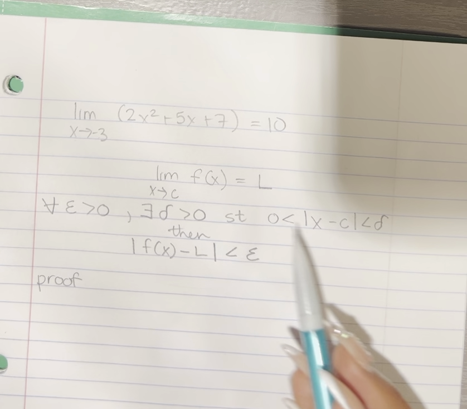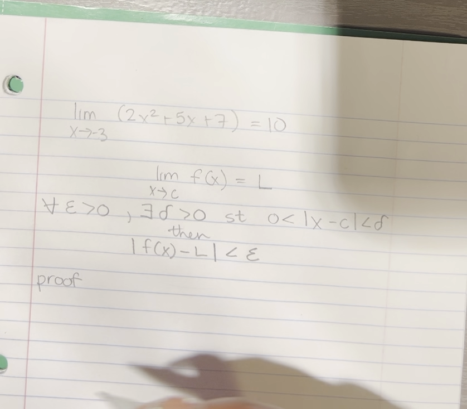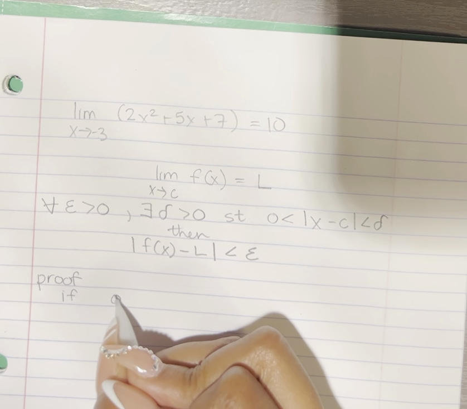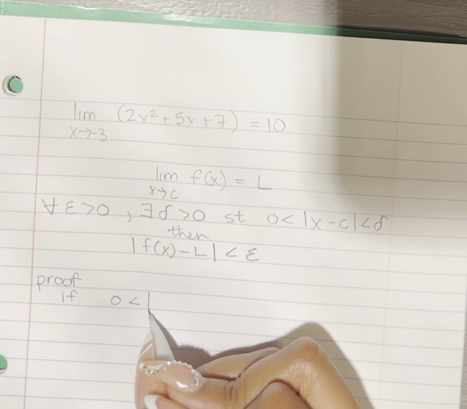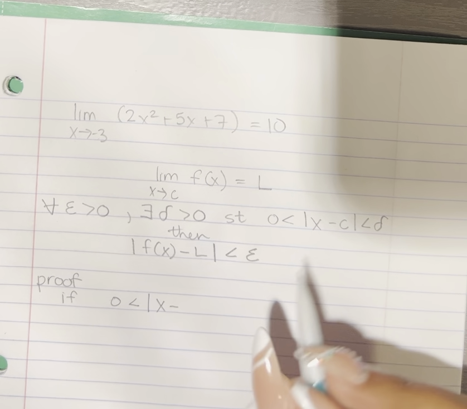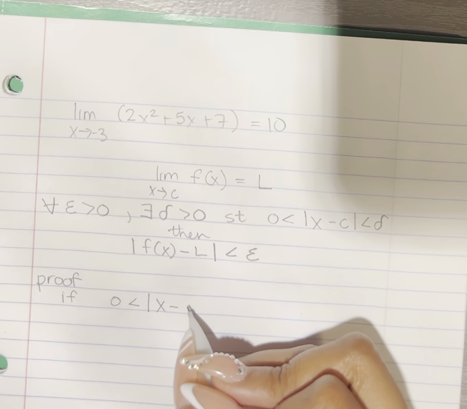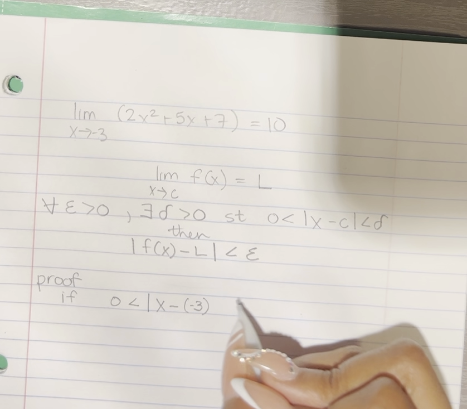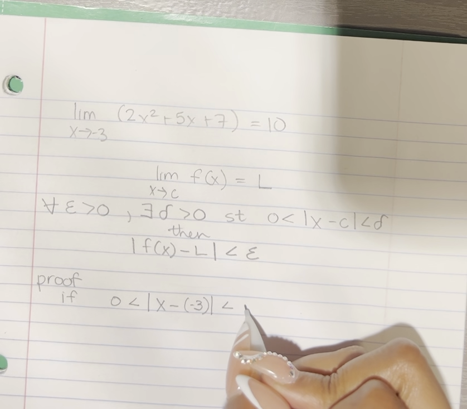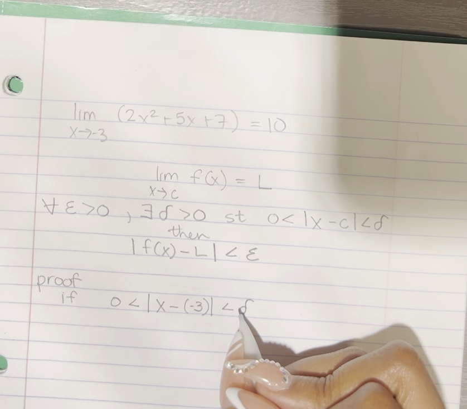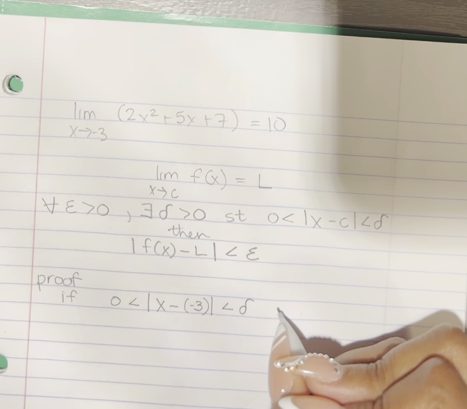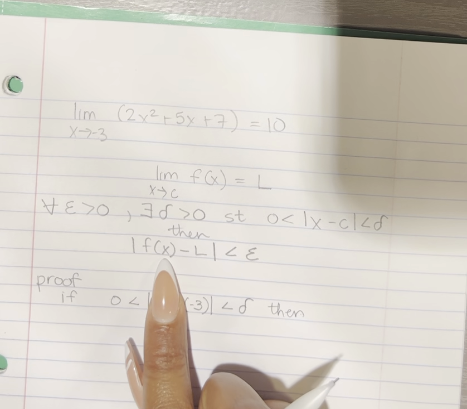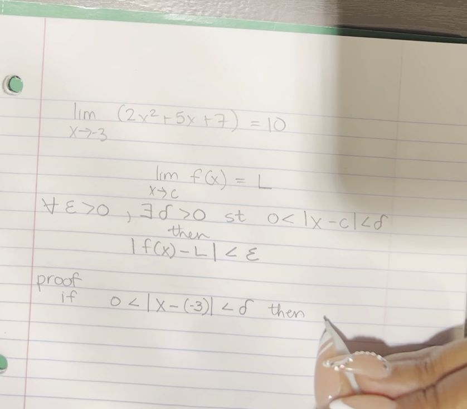So using the definition, I'm going to start plugging in my values. I'm starting off with my if statement. If 0 is less than the absolute value of x minus my target number, which is -3, it's less than delta, then the function minus the limit is less than epsilon.